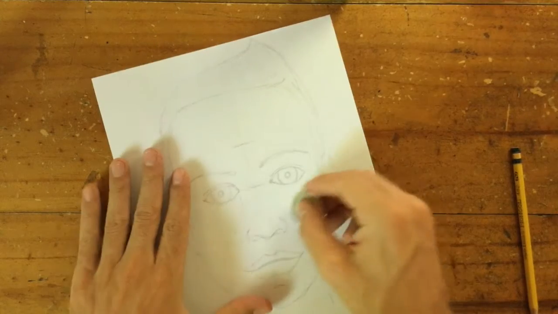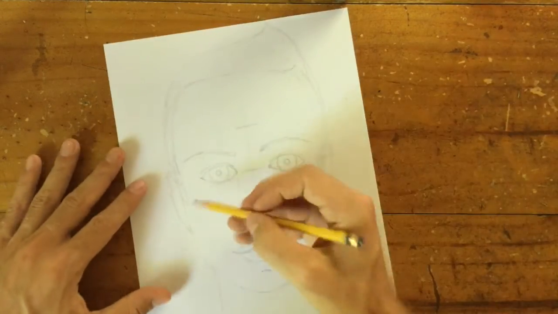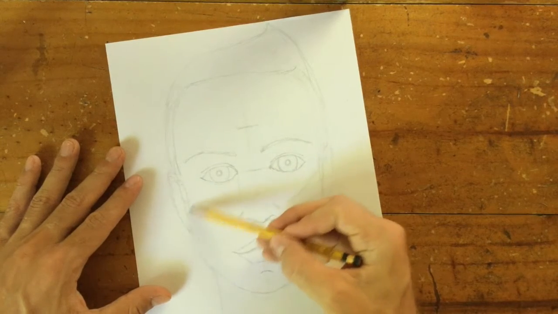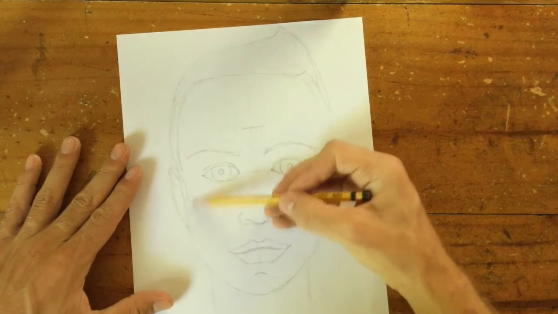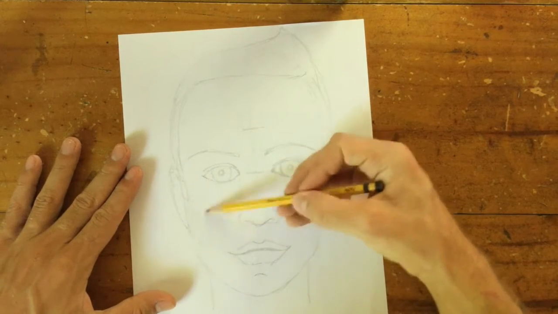So just tidying up that a little bit, and this area underneath is going to be shaded.